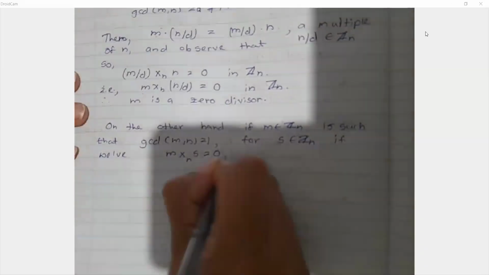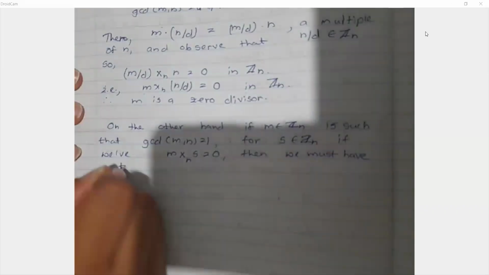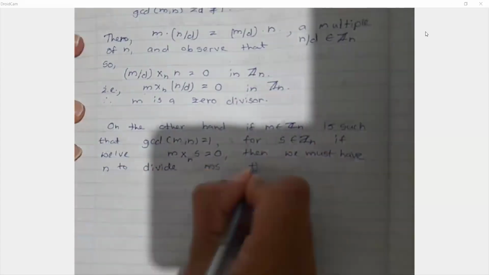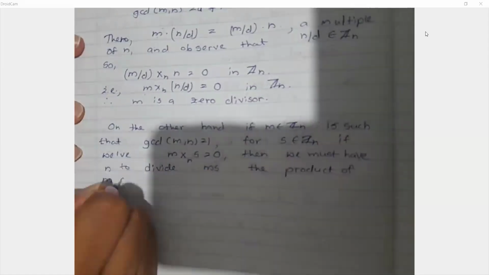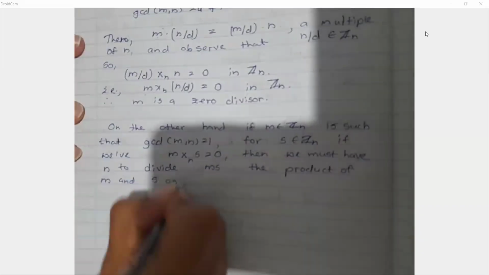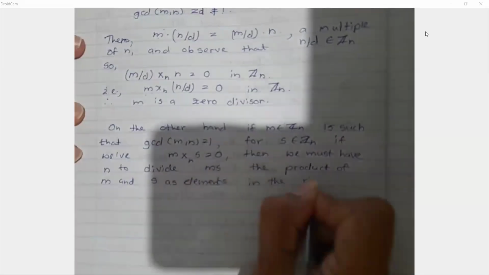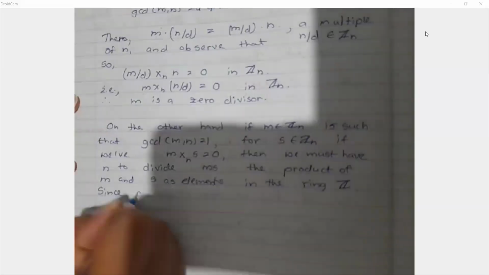So let me write, then, we must have n divide ms, the product of m and s as elements in the ring Z, since we know that the greatest common divisor between m and n is 1.